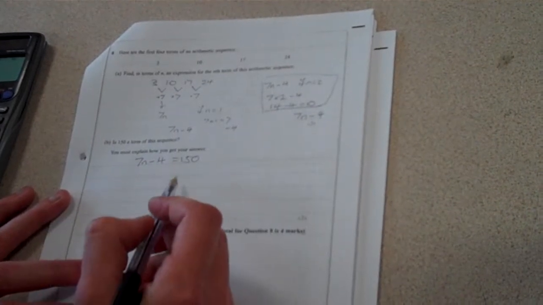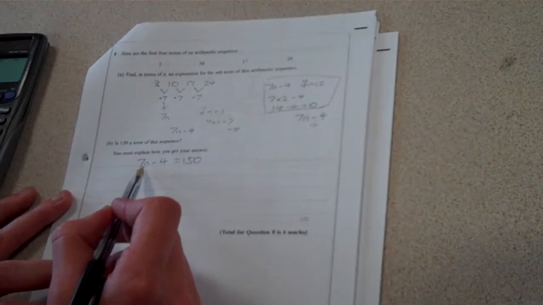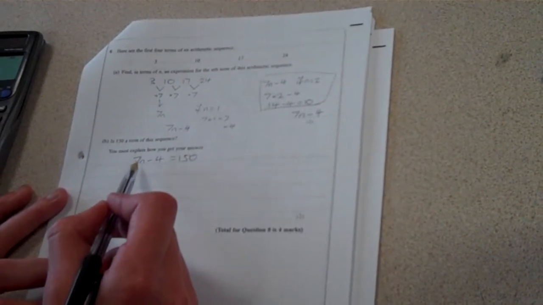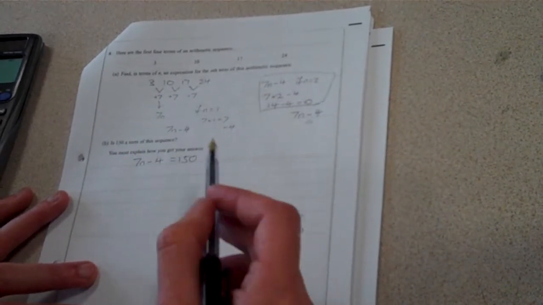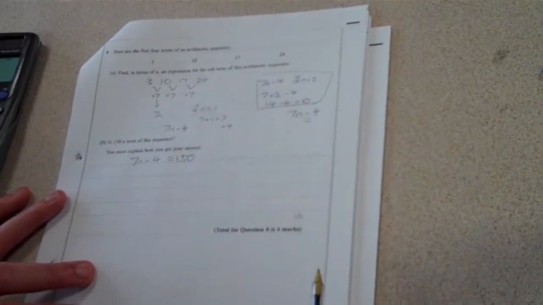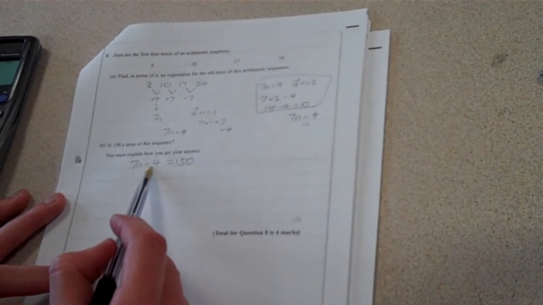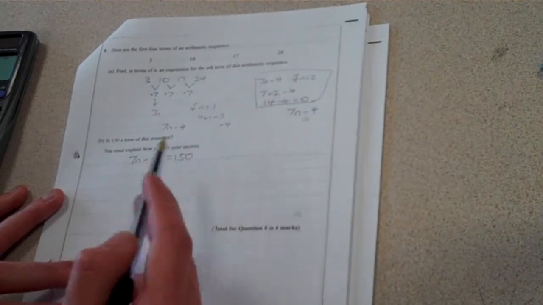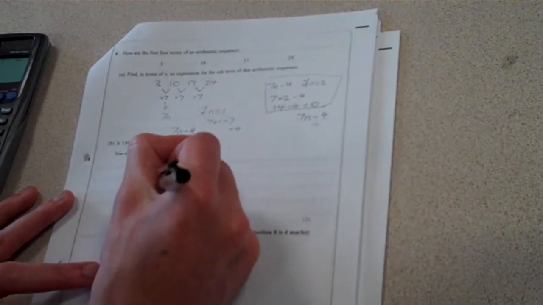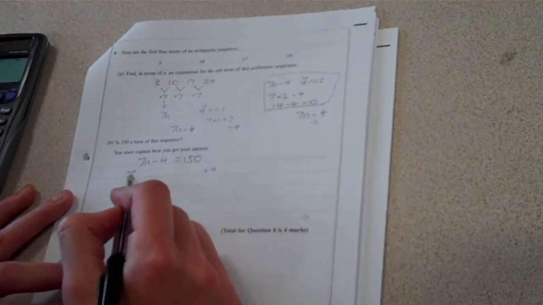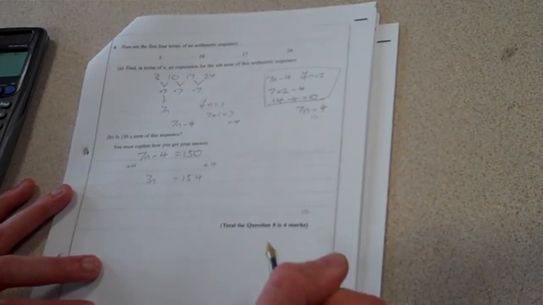So if I solve this equation now for a value of n, if n is an integer, which is a whole number, then I know it's within the sequence, because if it comes out as an answer of 12, I know that the 150 is the 12th term of this sequence. So solve this equation. I don't want the minus 4, so to get rid of something in an equation, I do the opposite. So I'm going to add on 4 to both sides. That leaves me with 7n, the minus 4 has disappeared because we added 4, and 150, I must do the same to both sides, 154.